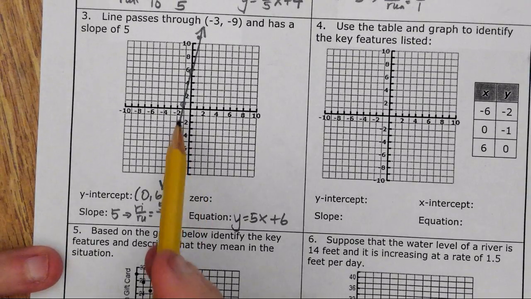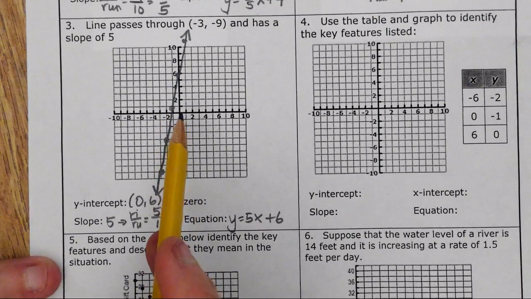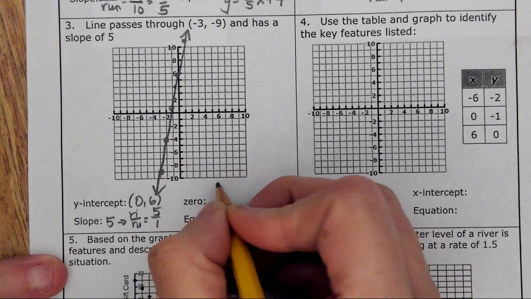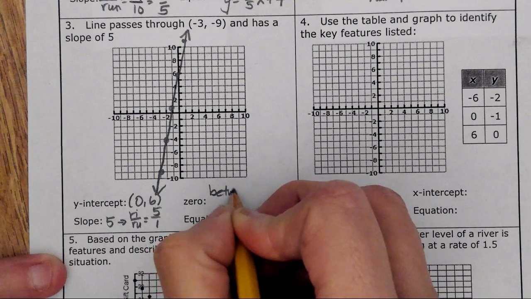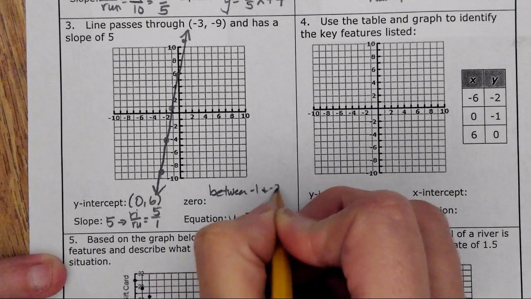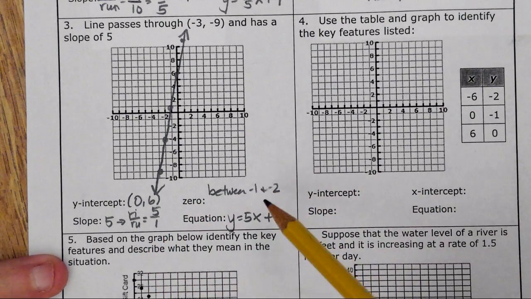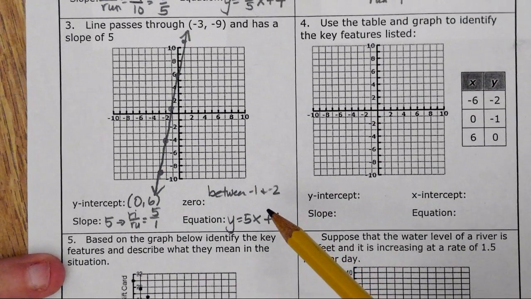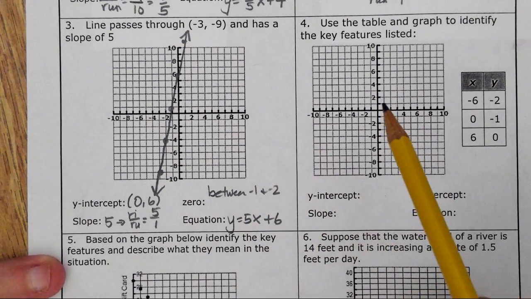But when I look for my 0, it doesn't land on a whole number coordinate. So you could answer this one of two ways. The first way you could answer is you could say my 0 is between -1 and -2. That may not be good enough. If it's a question where you have to use a bubble grid or they're expecting a precise answer, you're going to have to substitute to find the answer.